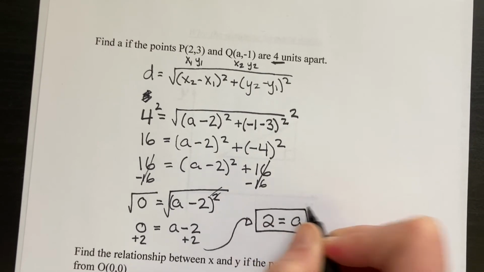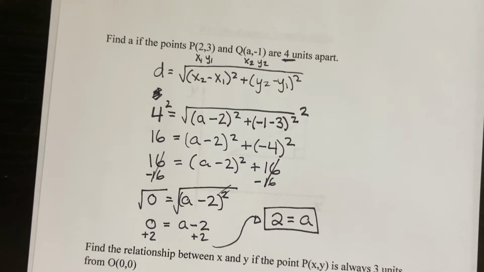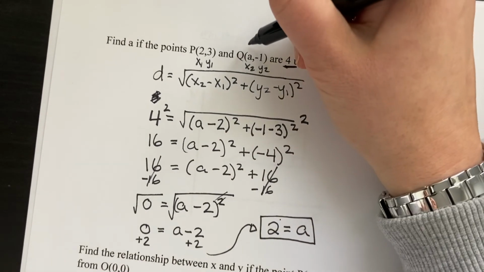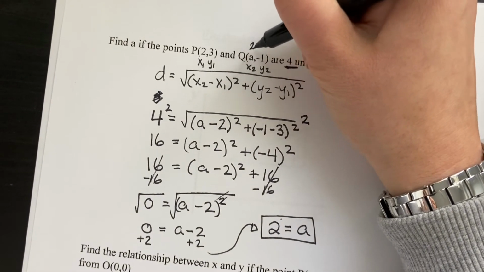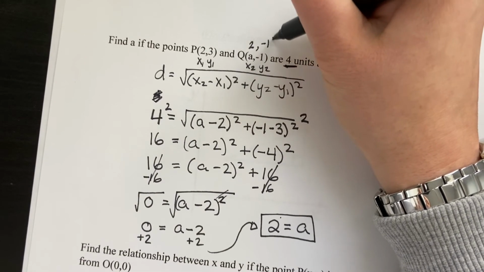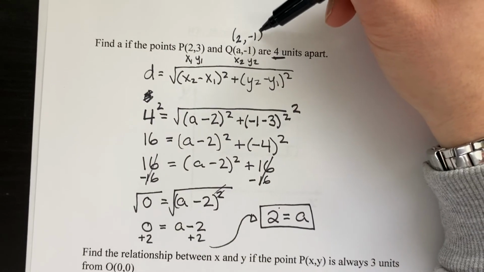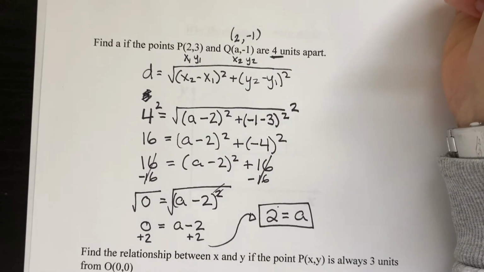So that's our answer. The way we can check that, which I'll leave for you guys to try, is we can take 2 and put it in the place of A, because we know that now Q should be 2, -1. We can then check that the distance between P and our Q should be 4 by putting it into the formula.